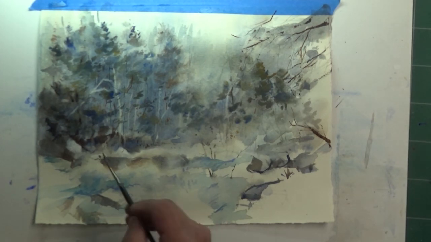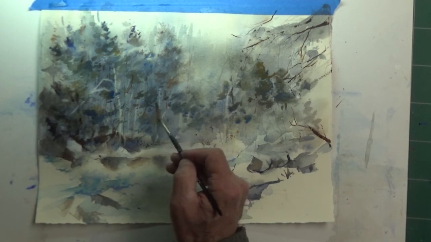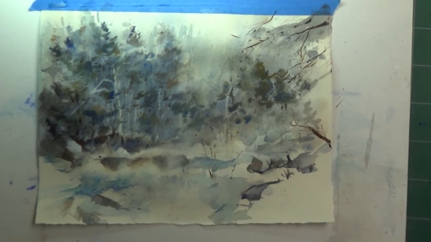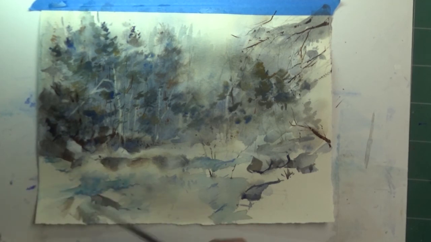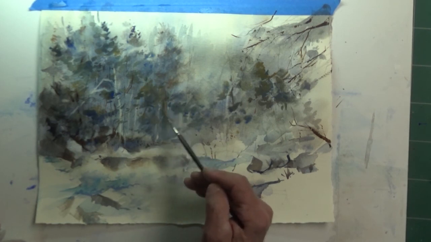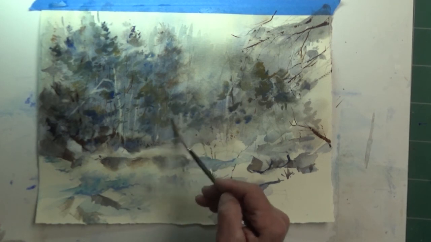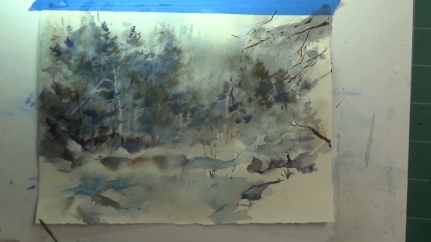All right. Long-tailed script brush here, just number 5. But again, just going in here and sort of darkening this up a little bit here and there, more pigment.